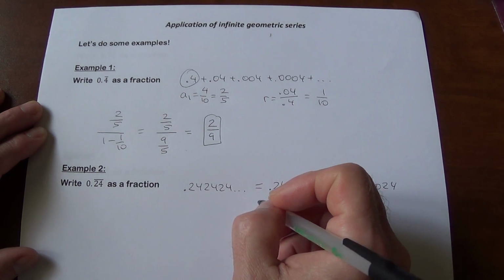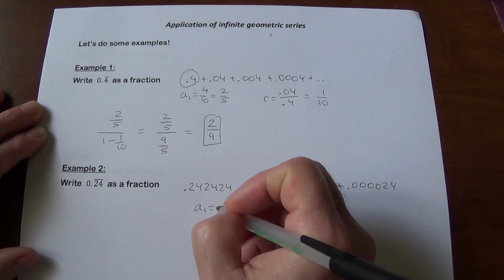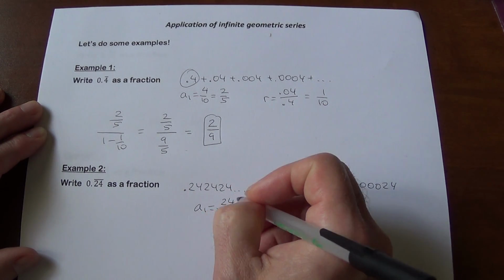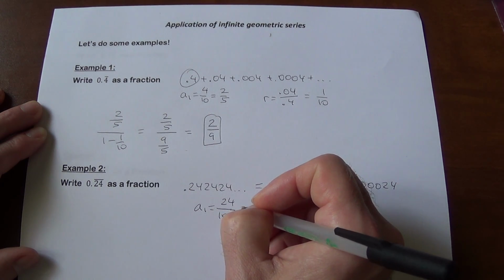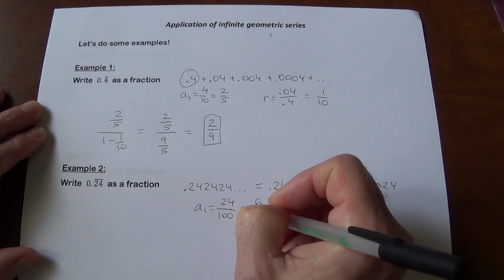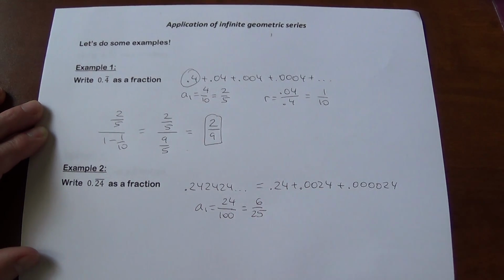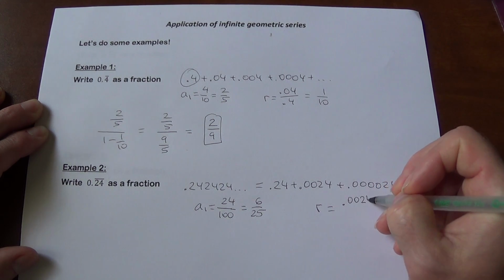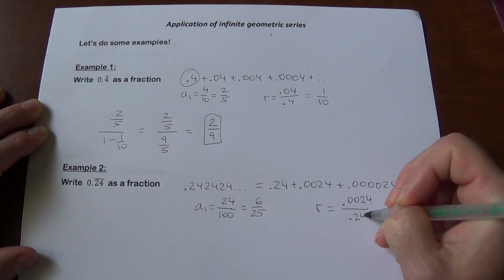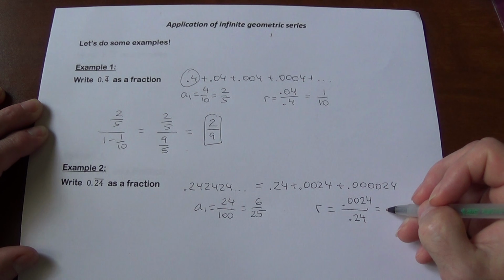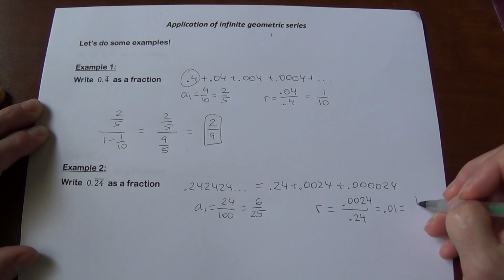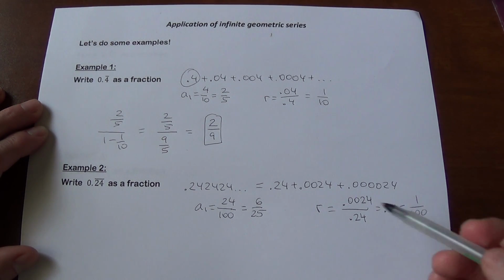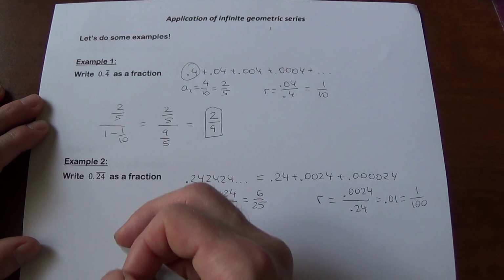Right? So our first term is going to be 0.24, which is 24 divided by 100. Both can be divided by 4. So it's going to be 6 over 25. The common ratio here, you can use the decimal form here, and that's going to give you 0.01 or 1 over 100. So we got the common ratio, you got the first term.